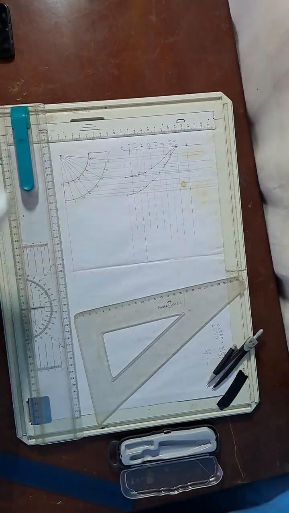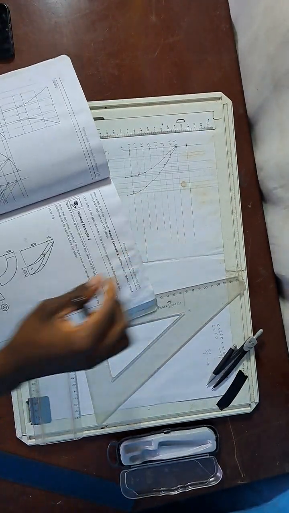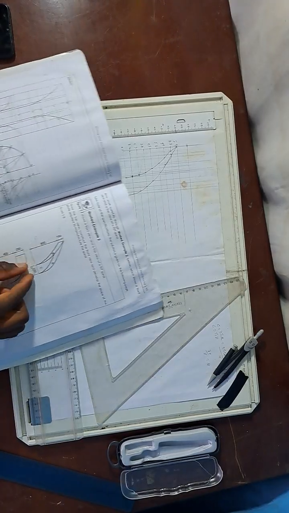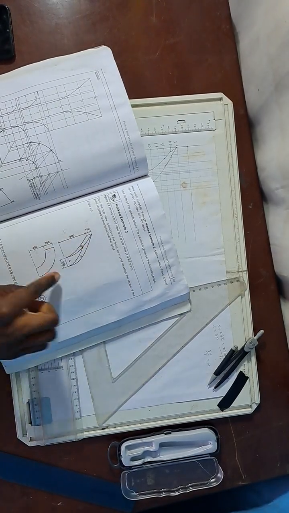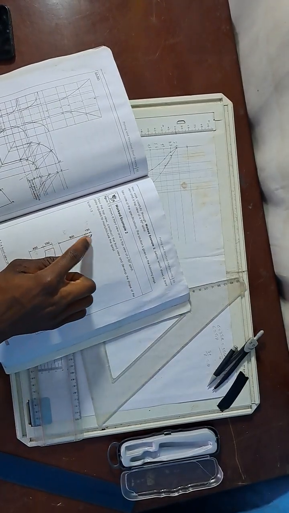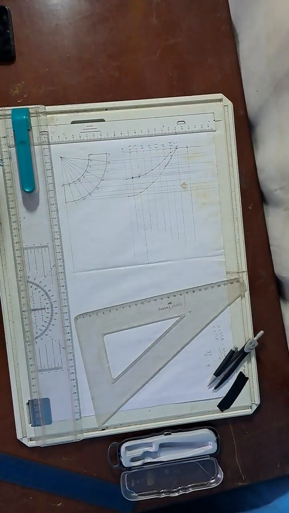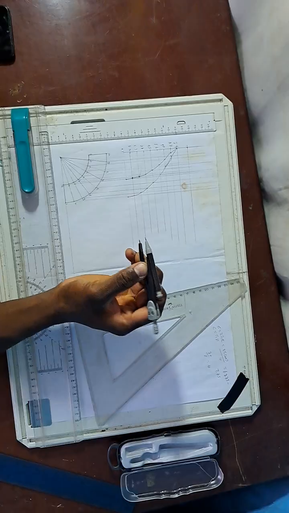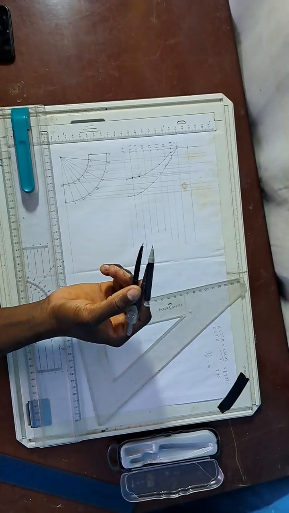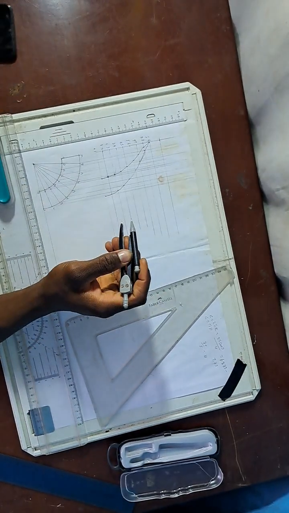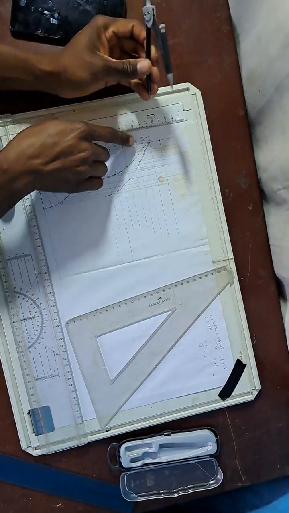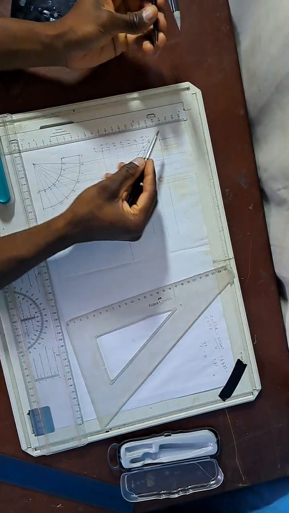So as you see our drawing here, at the given view, we only have this part here. This. We are left with this other part. To do that one, you're gonna take your compass and then measure 15, the same as here.